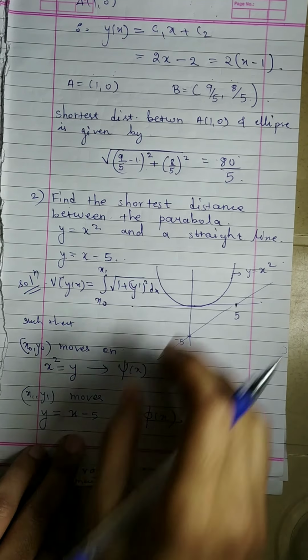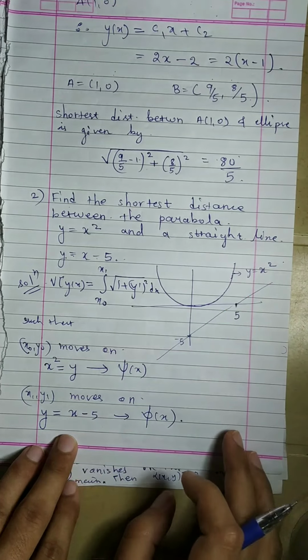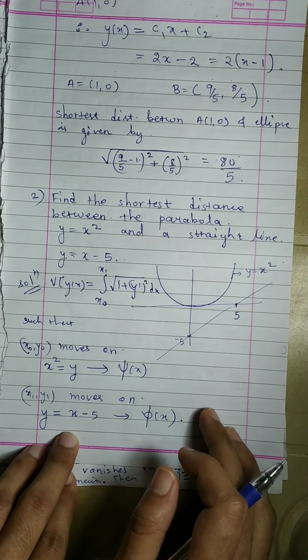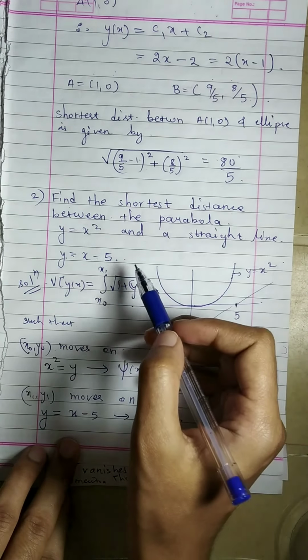And then once we get all those equations, in the last step we have to solve those equations to obtain the values of x0, y0, x1, y1 as well as c1 and c2.